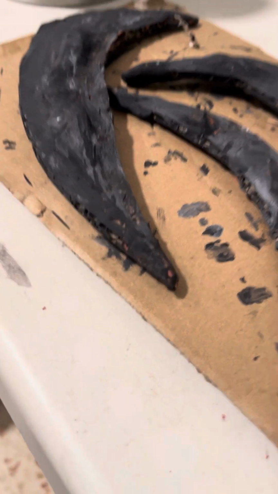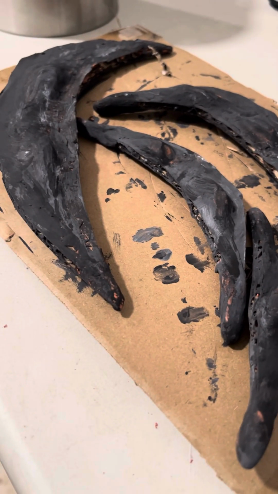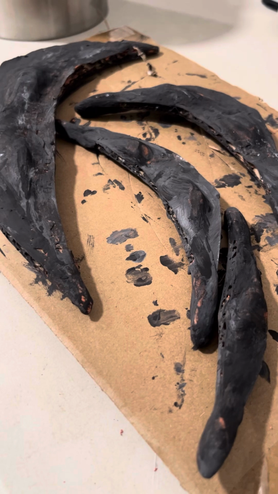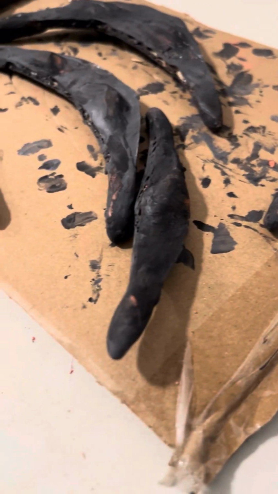It's still drying. These things are pretty similar to the ones that you already had, like the red and pink ones that are now in the bag. So these will replace it.